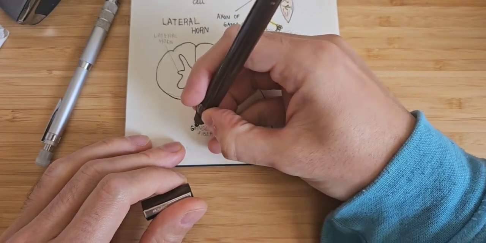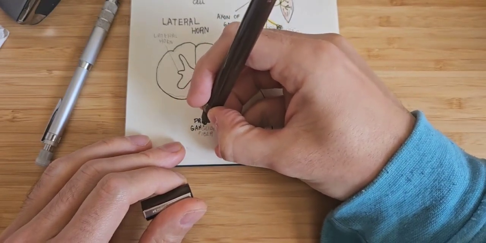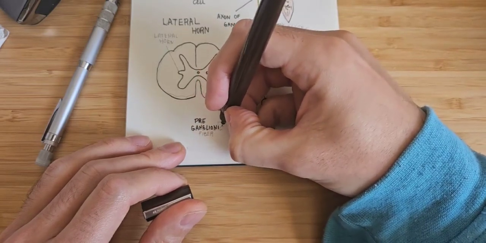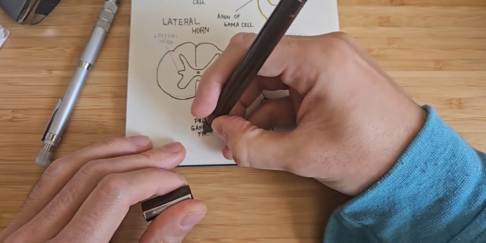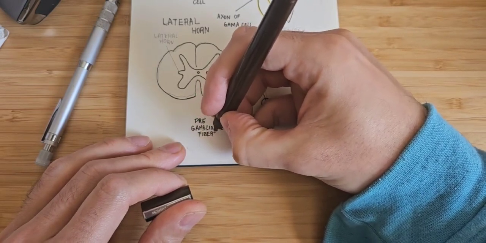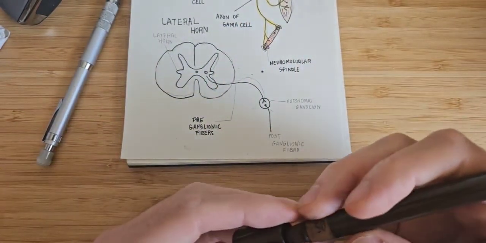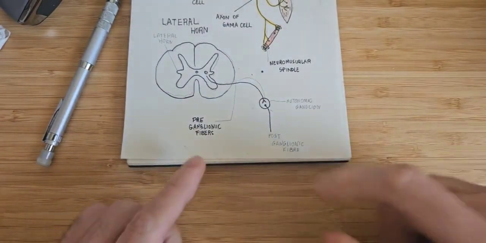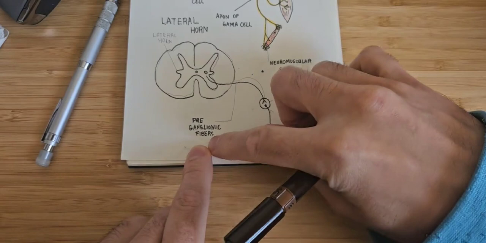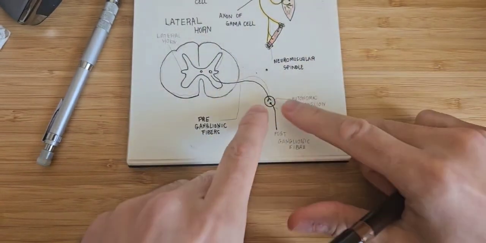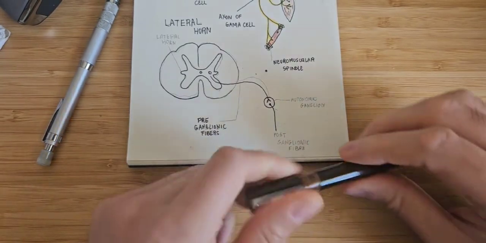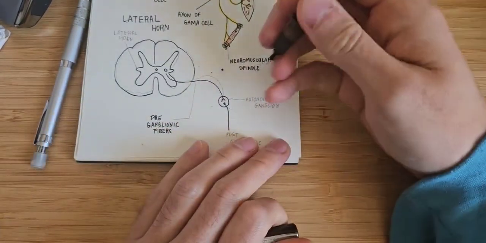Okay, preganglionic fibers. And these preganglionic fibers will travel to an autonomic ganglion, which is this structure here, to the autonomic ganglion.